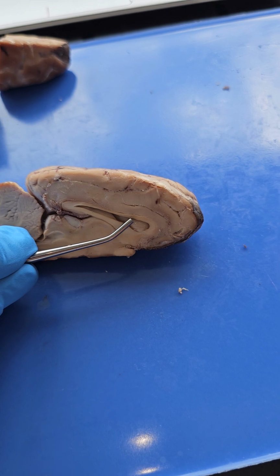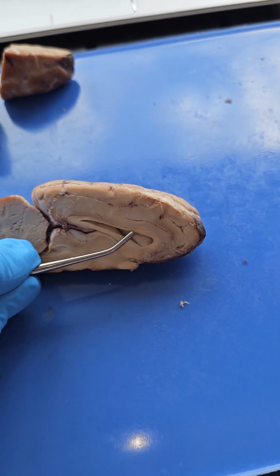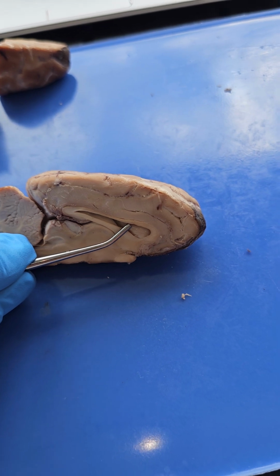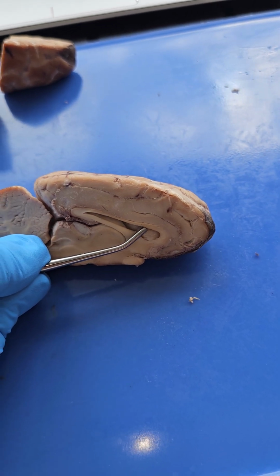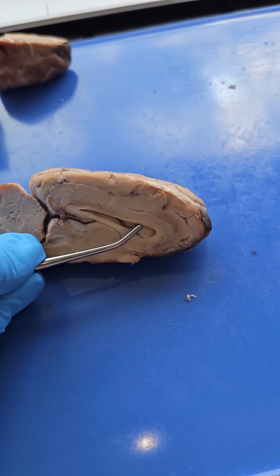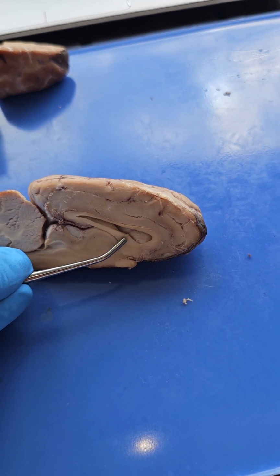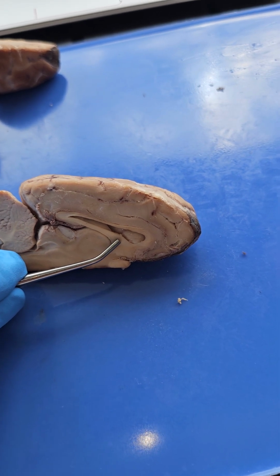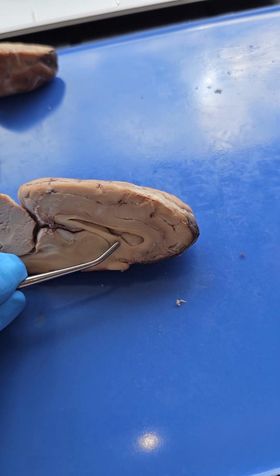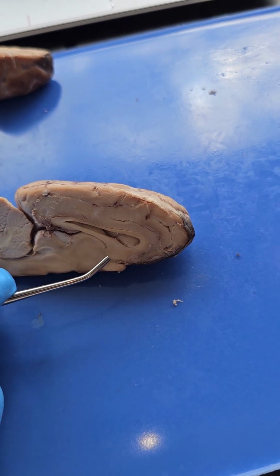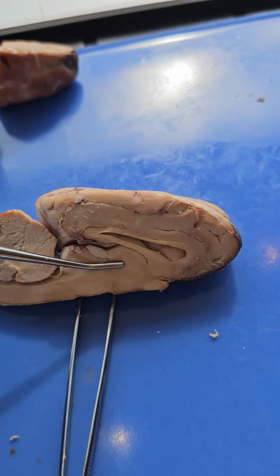Superior to the lateral ventricles is the corpus callosum. It is a large band of nervous tissue connecting the two hemispheres of the cerebrum. Inferior to the lateral ventricles is the hippocampus, which involves the emotional state and converting short-term memory into long-term.